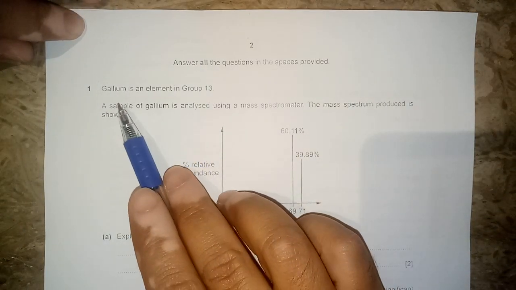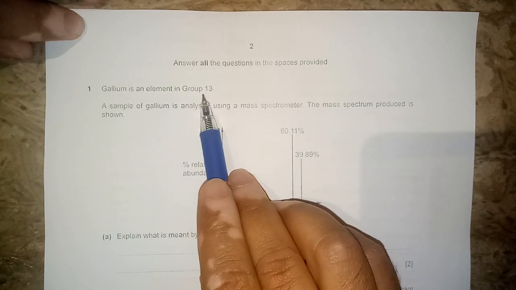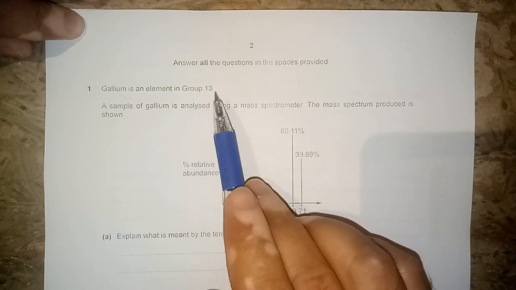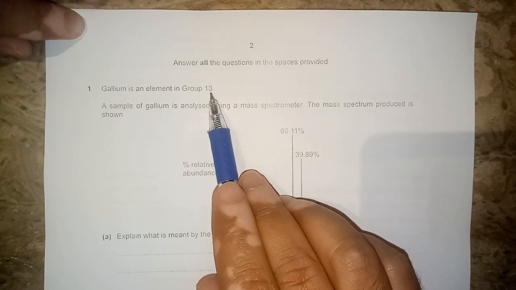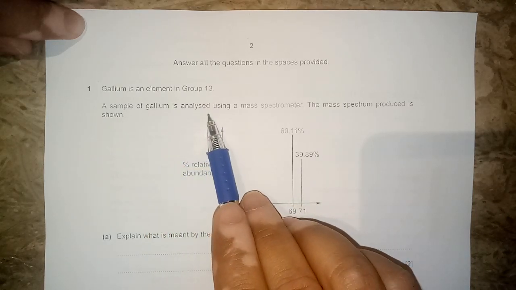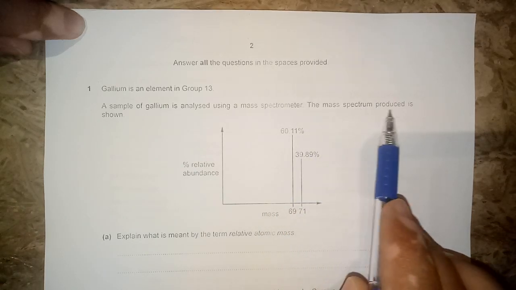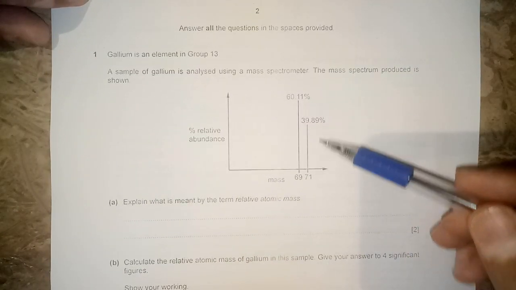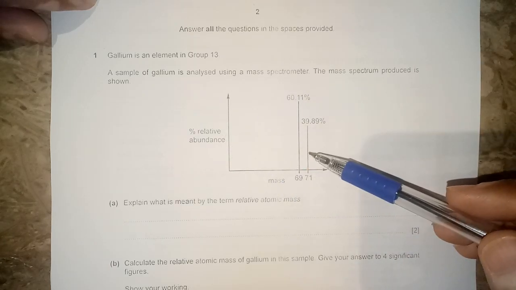In this question, the examiner says gallium is an element in group 13. Group 13 means group 3. Basically, whether we say 13 or 3, it is the same group in which aluminium is present. A sample of gallium is analyzed using a mass spectrometer. The mass spectrum produced is shown. You can see these relative heights indicating the relative abundance of the different isotopes.